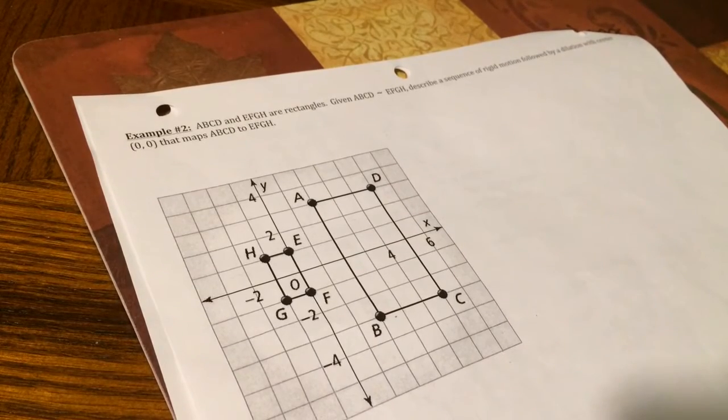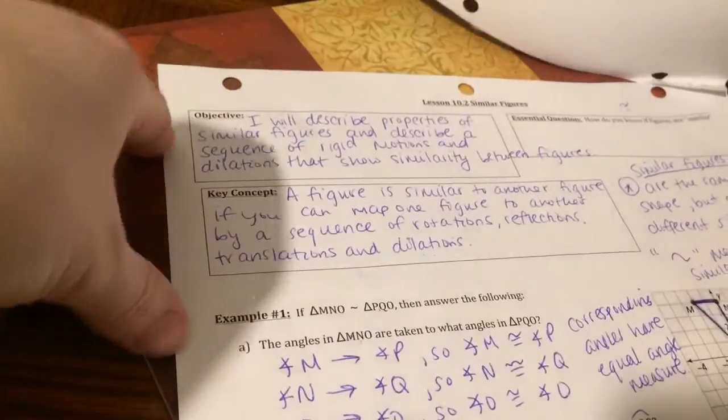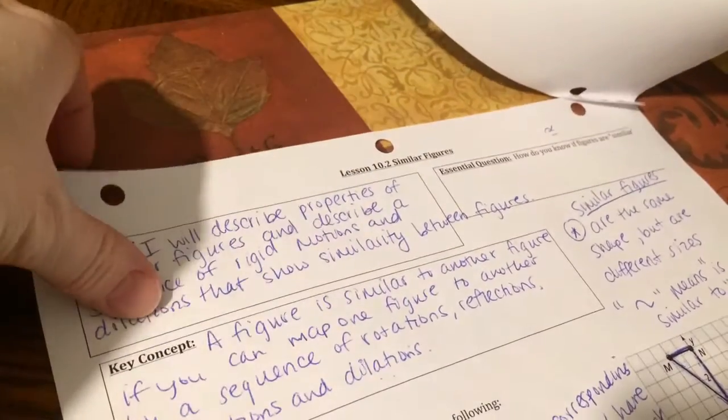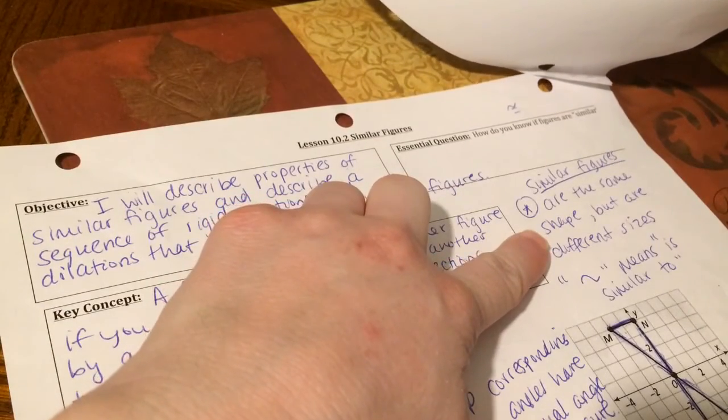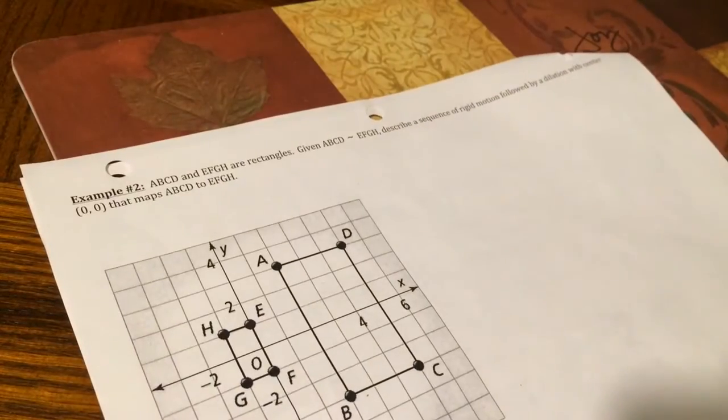In this video, we're going over example number 2 from lesson 10.2 about similar figures. Remember, similar figures are the same shape, but they're different sizes. Okay, so let's look at example number 2.